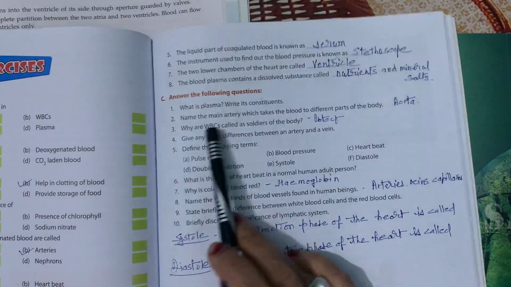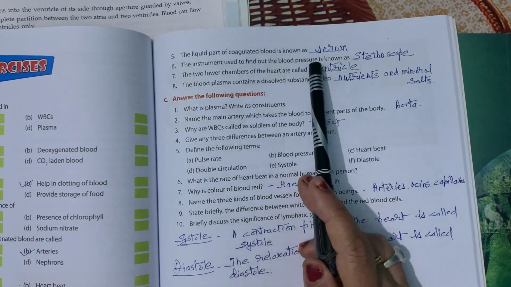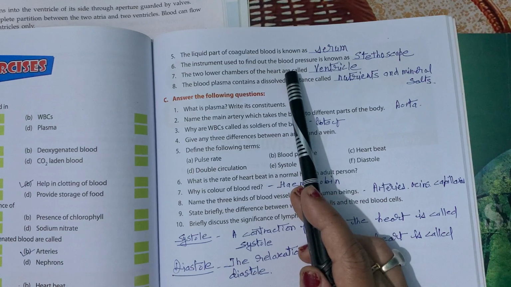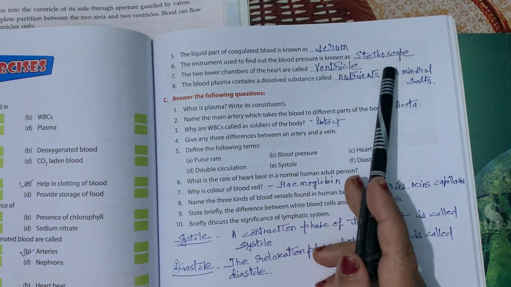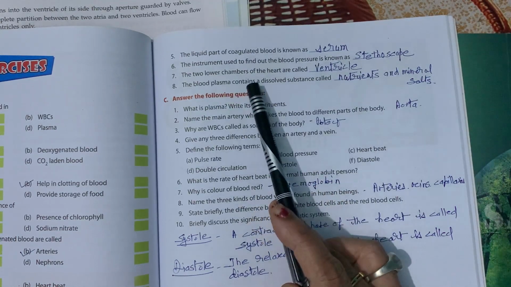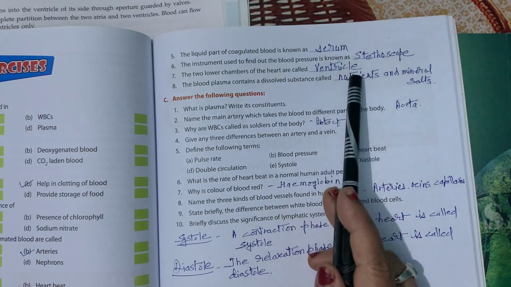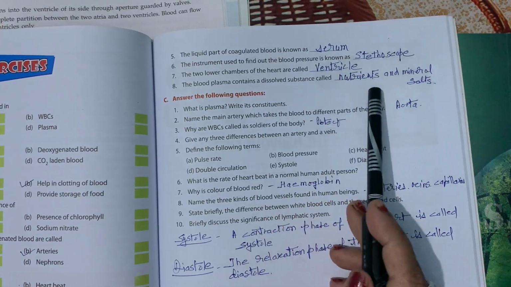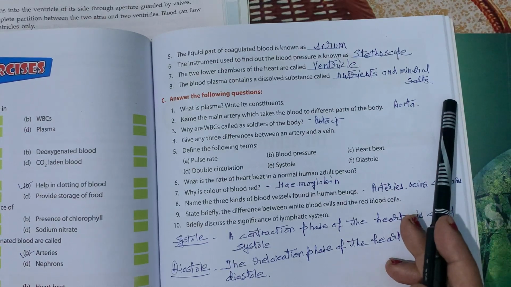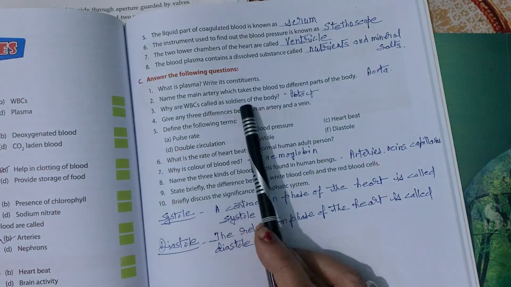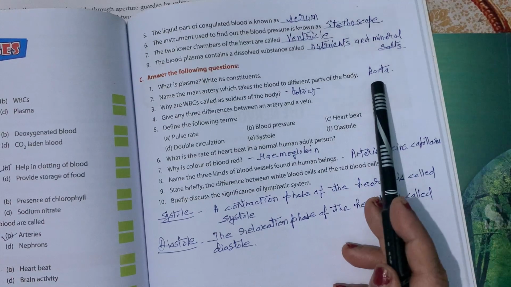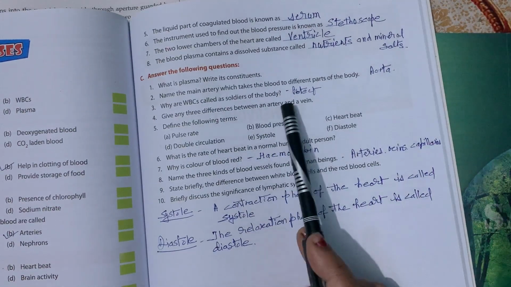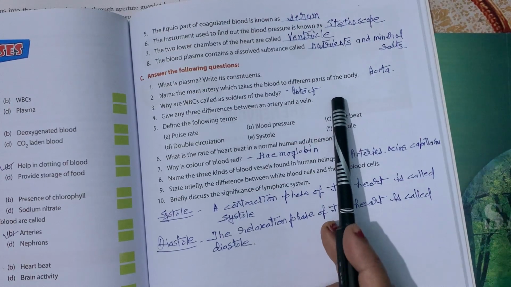The liquid part of the coagulated blood is known as serum. The instrument used to find out the blood pressure is the sphygmomanometer. The two lower chambers of the heart are called ventricles. Blood plasma contains dissolved substances called nutrients and minerals, salt. Name the main artery that takes blood to the different parts of the body. It is the aorta. Why are WBCs called soldiers? Because they protect the body from infection.